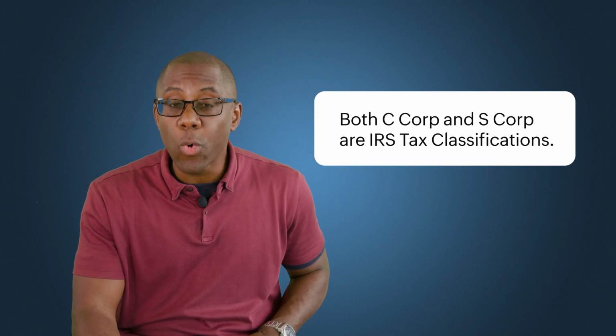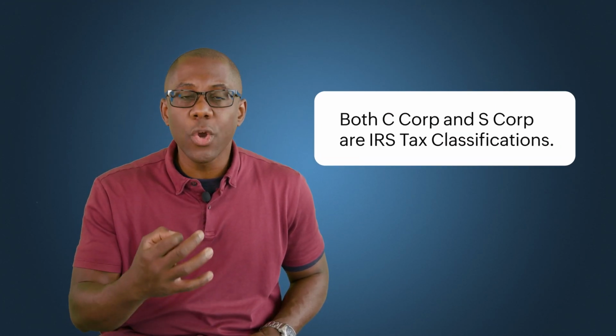C Corp versus S Corp. Many people compare LLCs and corporations as entity types for their business. If you are convinced that a corporation is the right choice for you, then there is another choice to make. Do you want to set up a C Corp or an S Corp? A corporation can be classified as either a C corporation or an S corporation.